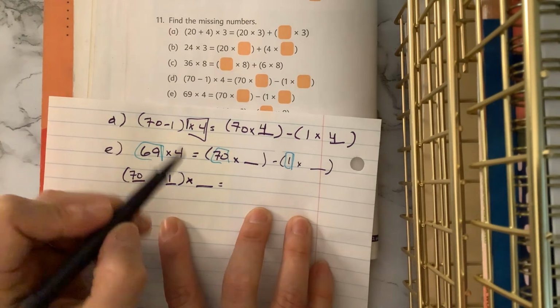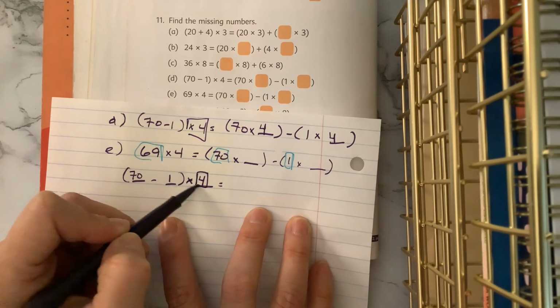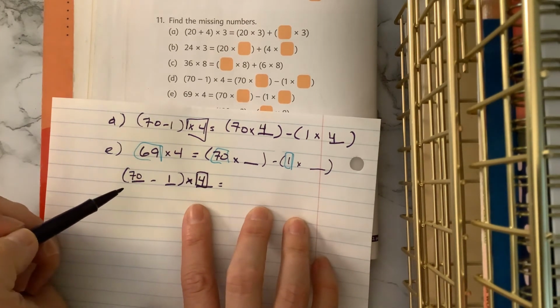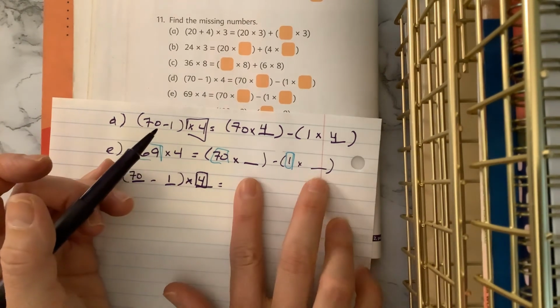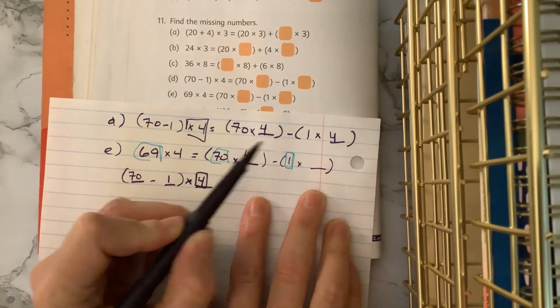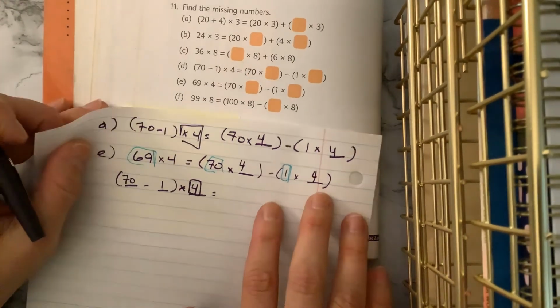So what has to go here then? 4. And we know that that 4 is what's being distributed. When something is distributed, we need to see it twice on this side. Do we see it twice? We don't see it at all. So we need to fill in 2 4s.